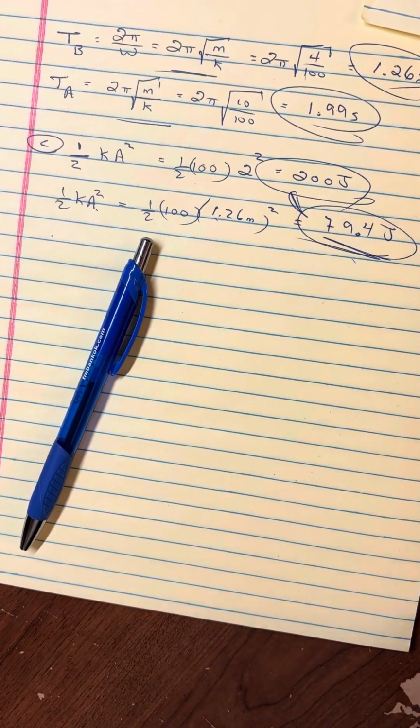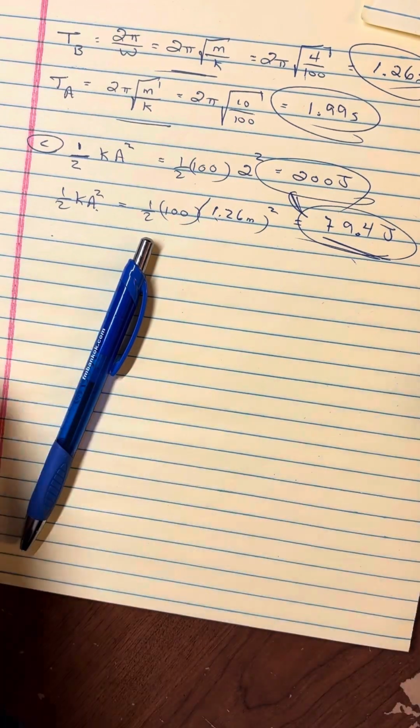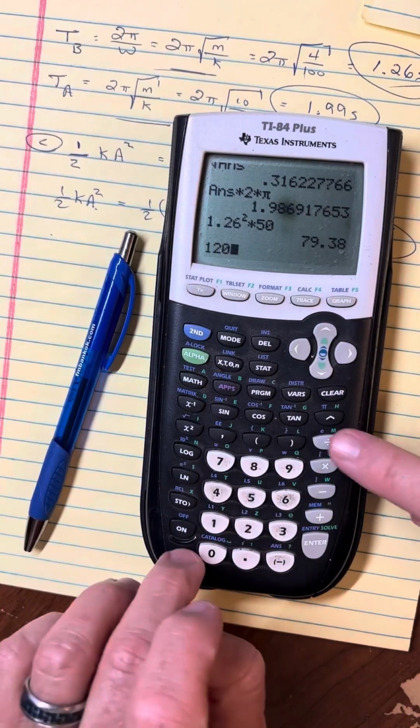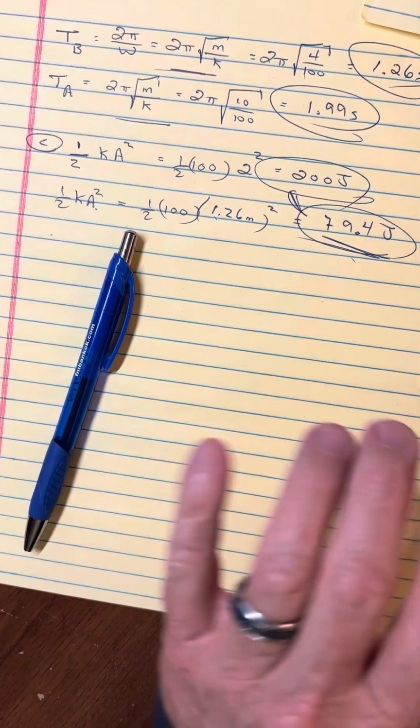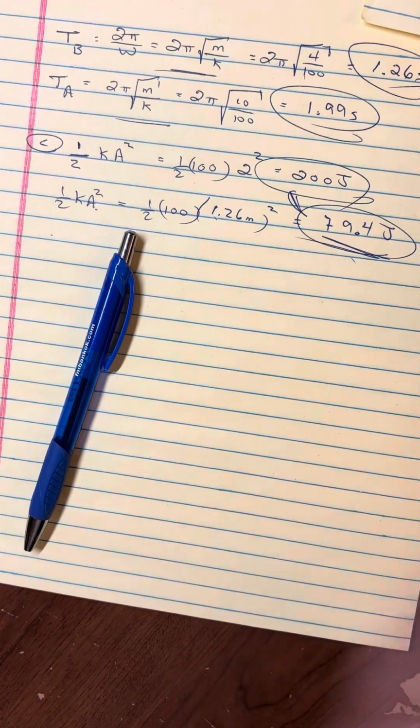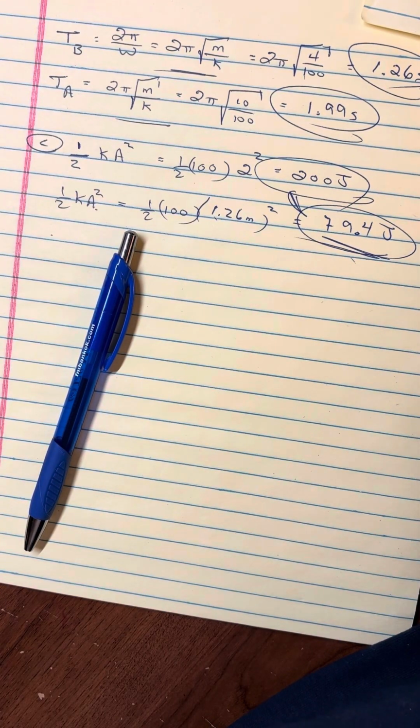So almost, well, it is 120 out of 200. Is that, yeah, 60%. So 60% of this energy, sadly, is now gone because of the collision. This would be a pretty good size collision anyways. And that's where it all went.